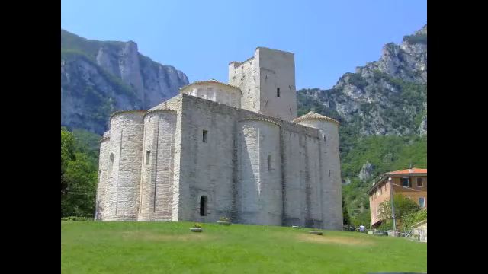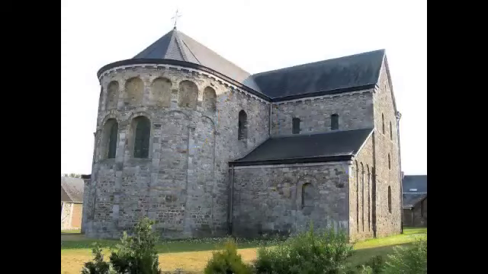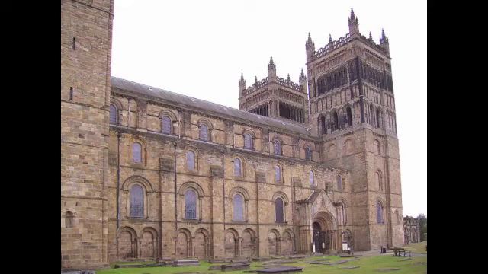Now to look at some of the specific features of Romanesque. One of the most significant is that the churches often look very stocky and strong and fortress-like. The walls are often very thick. This particular church is in Italy, and this one is in France. And here's an example from Belgium.